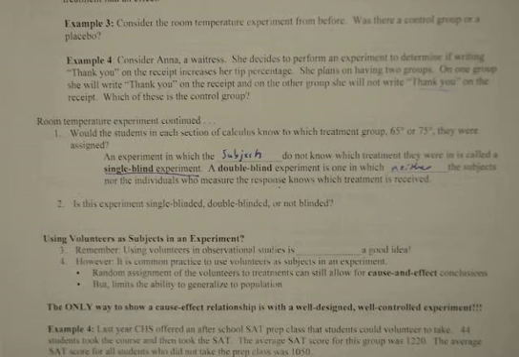It didn't say that we told them. So it's definitely single-blinded. Is it double-blinded? I would say no, because the experimenter who's measuring the response knows. So I would just call this single-blinded.